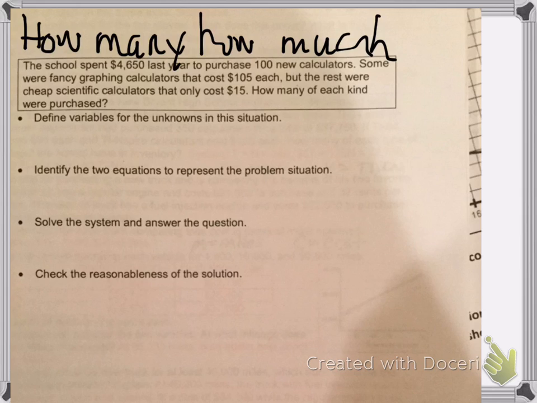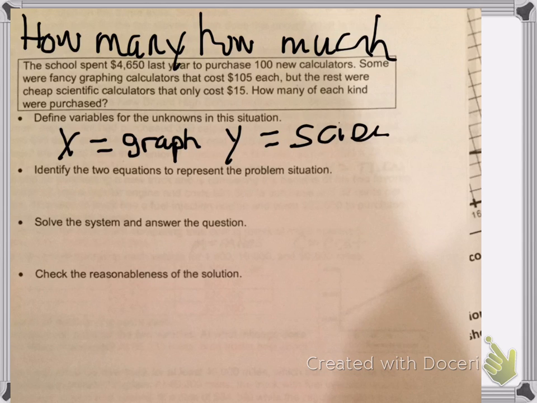So first of all, let's see what we've got. Okay, we've got an X and a Y. So let's let X be the graphing calculators, and we'll let Y be the cheap scientific calculators. Now ask yourself what they tell you. They tell you how many, how much. So we've got all the graphing plus all the scientific should equal 100, because that's how many.